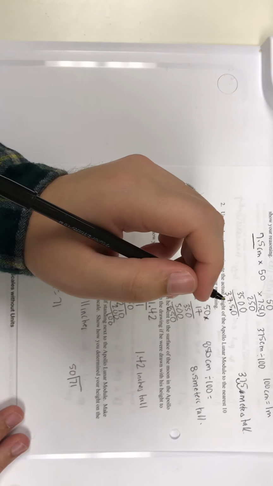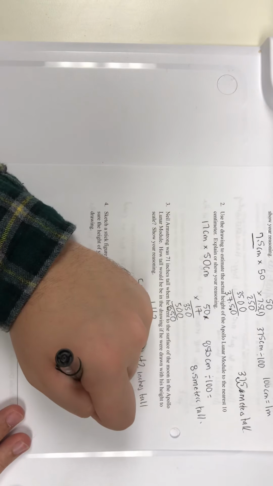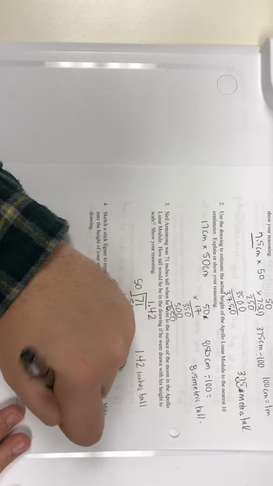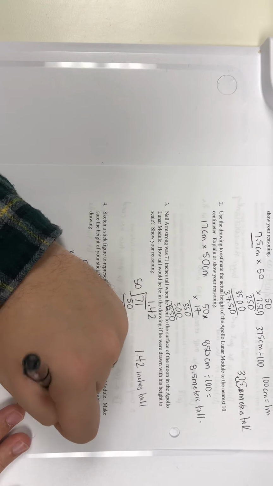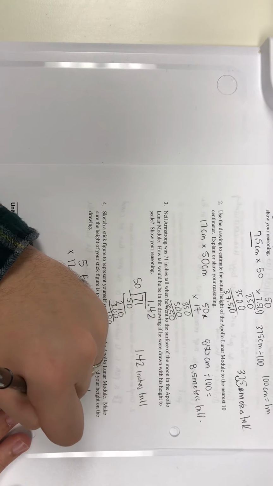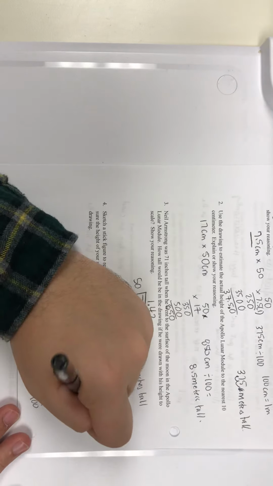Right, I'm going to do that first. That is the same answer I got up there, which was 1.42.